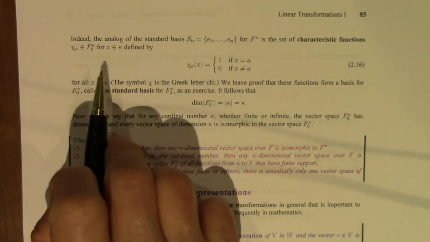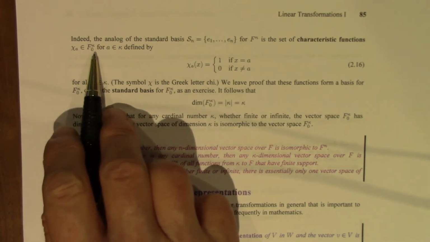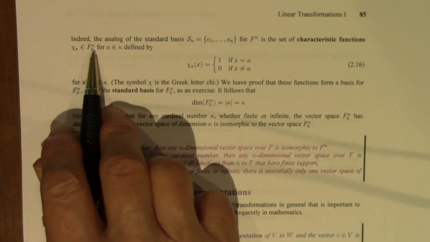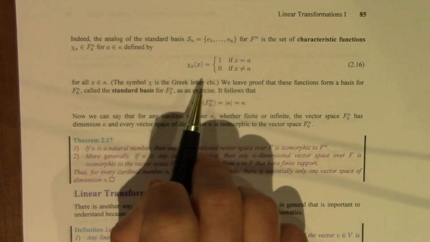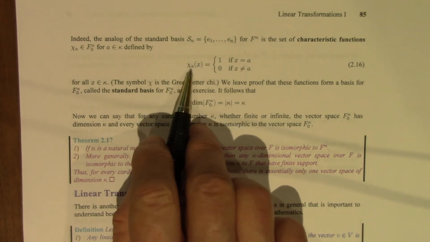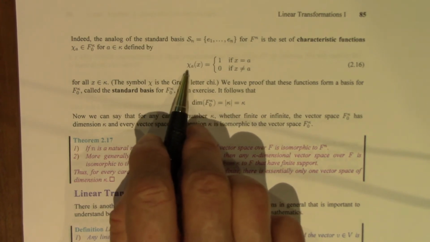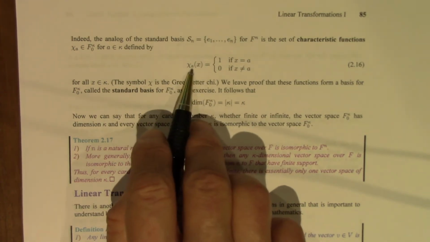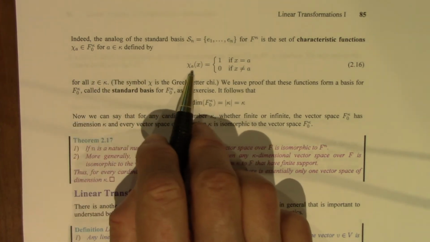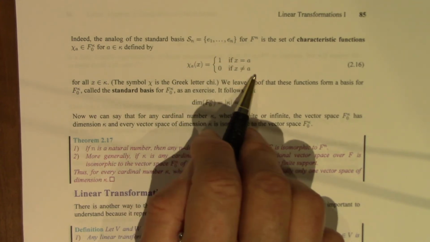It's just a set of cardinality kappa, but all we care about now is that it's a set that has size kappa. We don't need to know what a cardinal number actually is. So the chi sub a, chi is the Greek letter chi, with a belonging to the cardinal kappa: chi sub a of x is 1 when x is a and 0 otherwise.